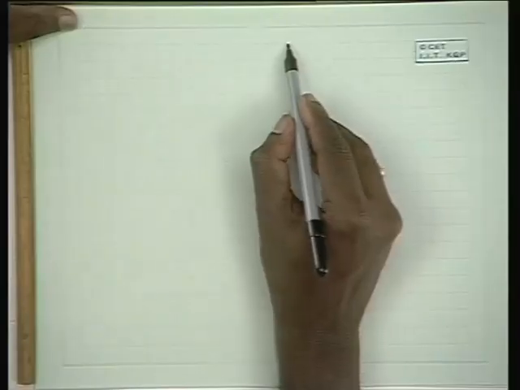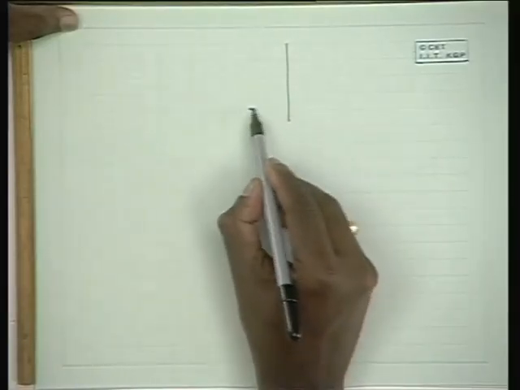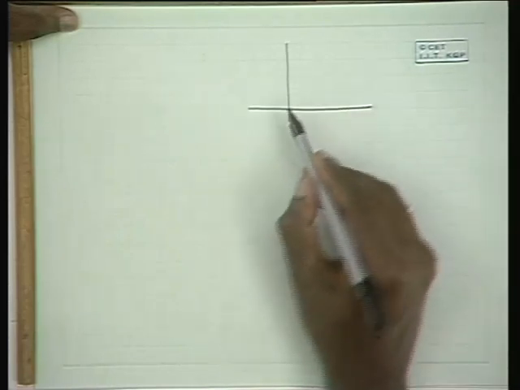There is another very interesting way of analyzing circuits involving an active device like a diode. That is by piecewise linearization of the characteristics.